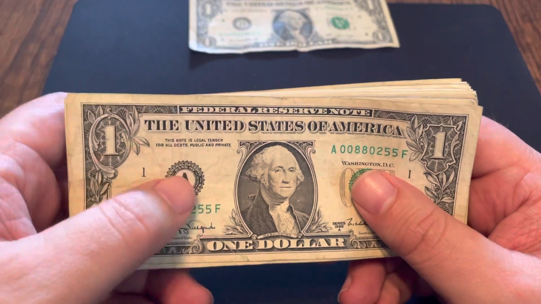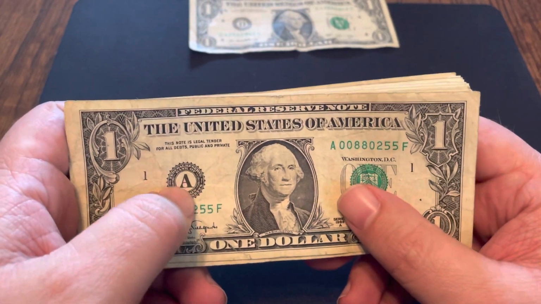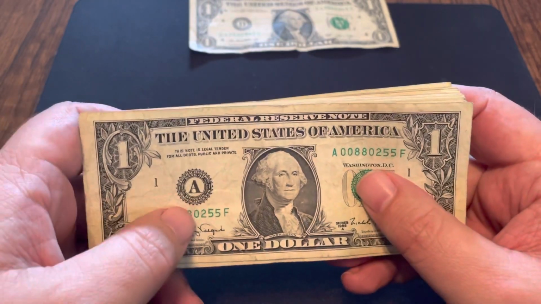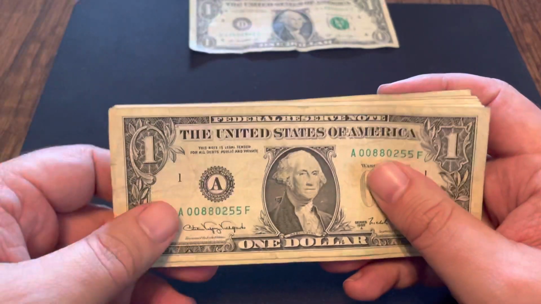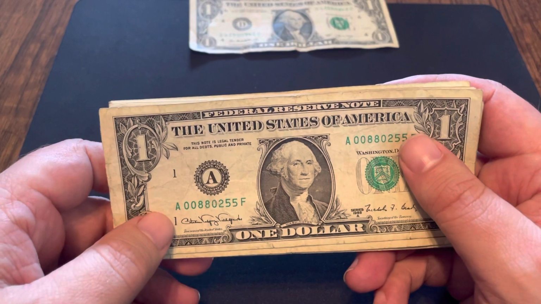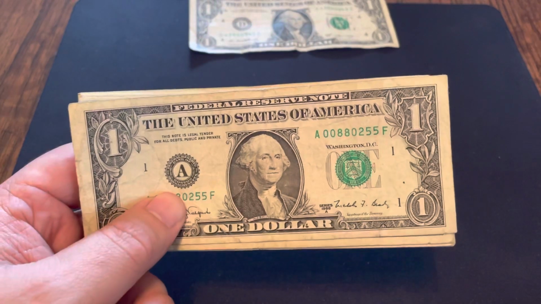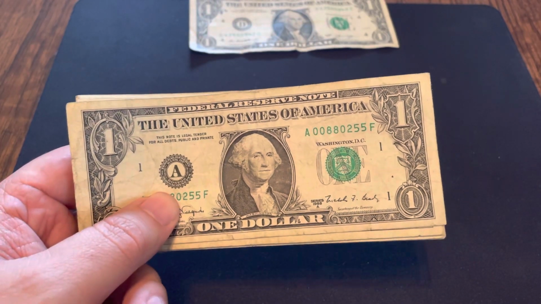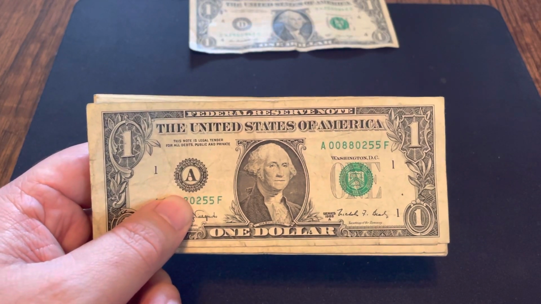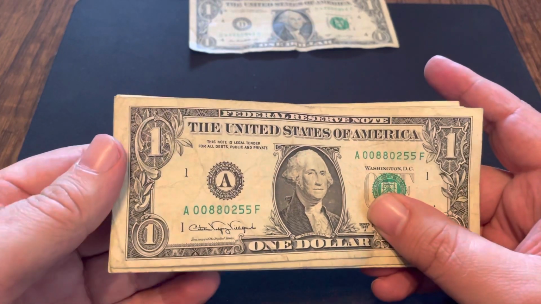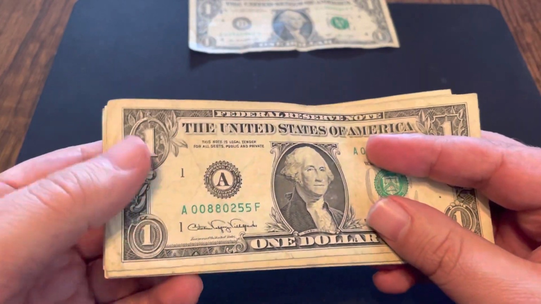And normally you can get notes from just about any one of the Federal Reserves in any given year. So you're going to have all 12 available for every series. Web notes, not the case. See, with web notes, they were very particular as to who was going to be doing the printing. So in 1988A, your choices are A, B, C, E, F, G.